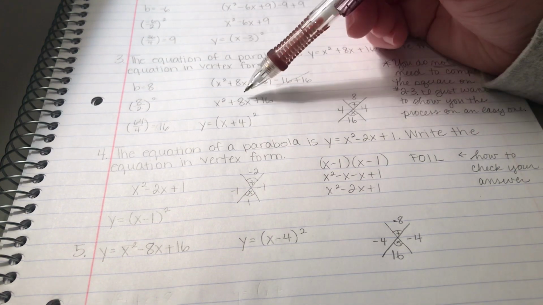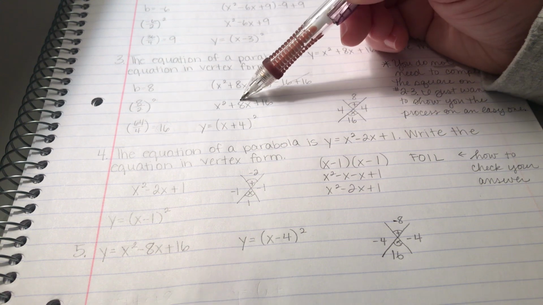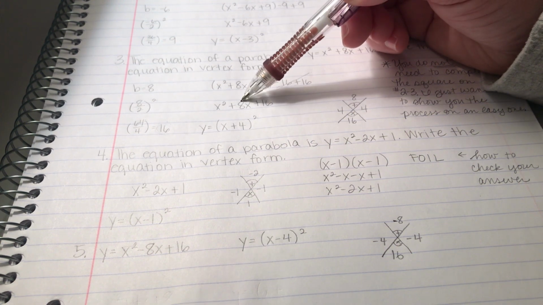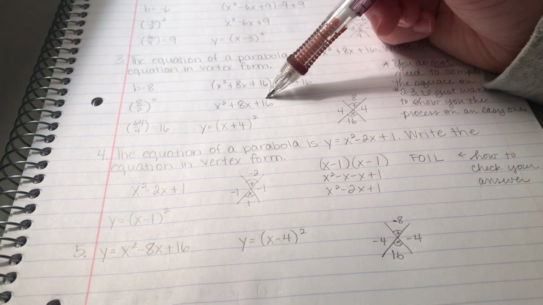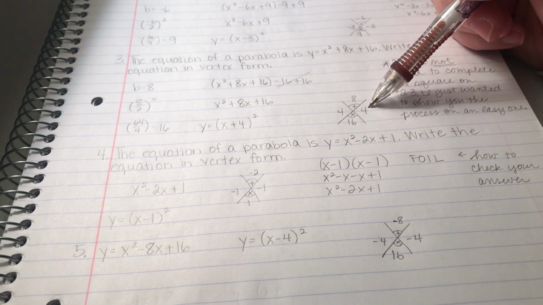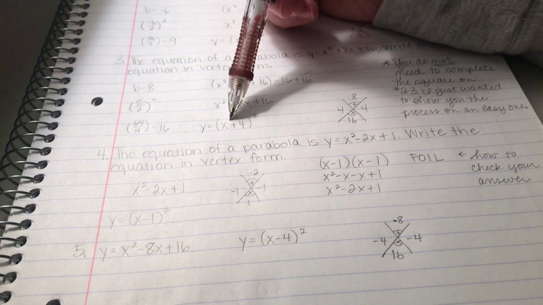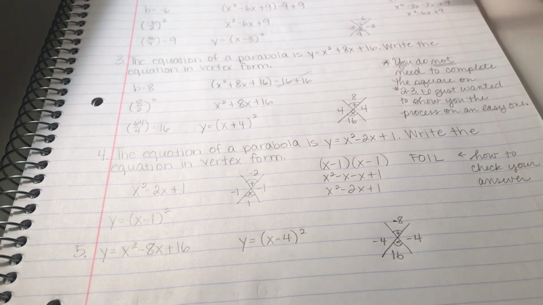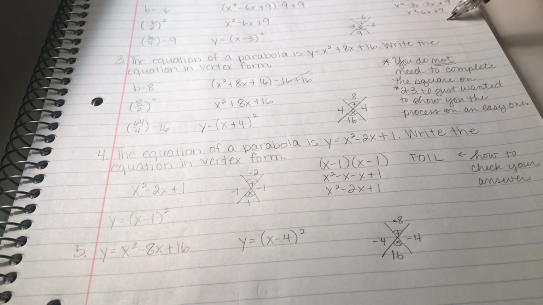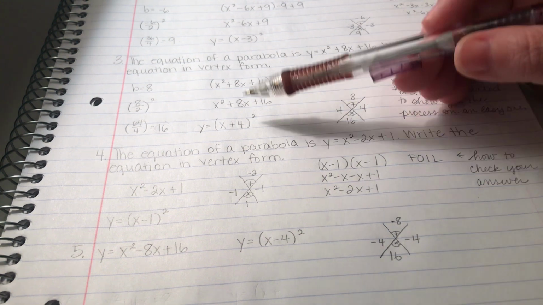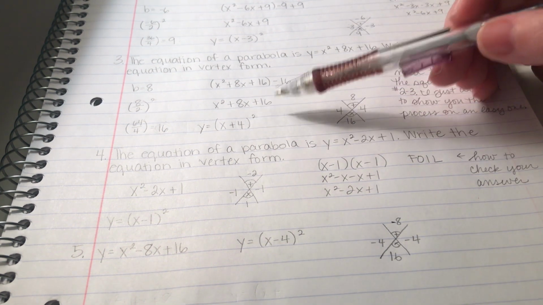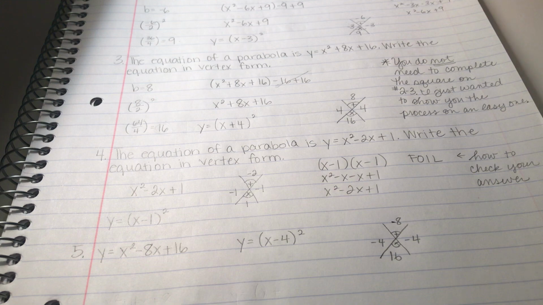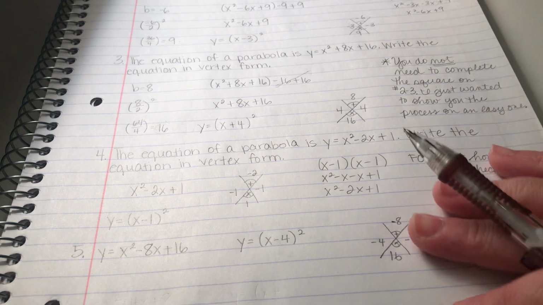So again, I would look at this and see what two numbers I could add together to get 8 and multiply together to get 16. We said that was 4. So x plus 4 squared would be our answer to y. Again, if you want to check it, you can go back up and FOIL it. So x plus 4 times x plus 4, you would multiply first, outer, inner, last to check your answer.